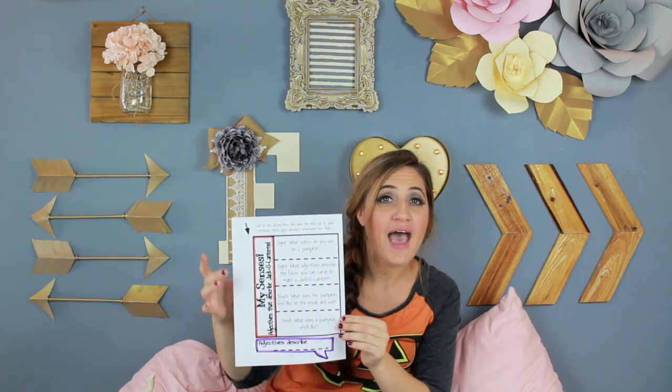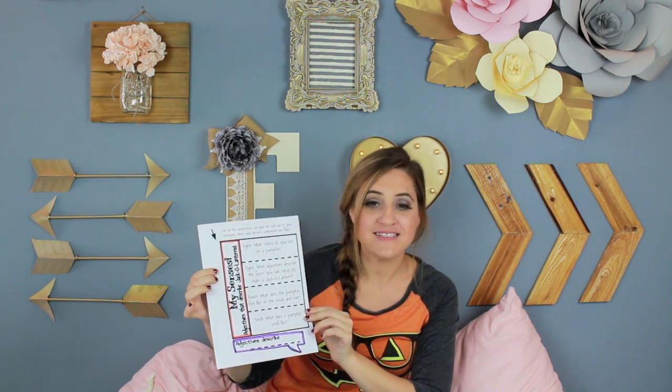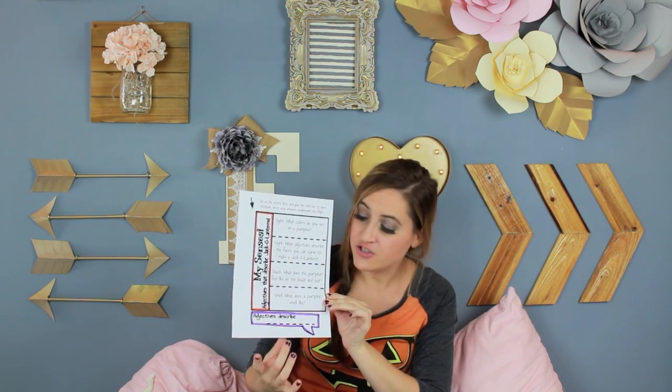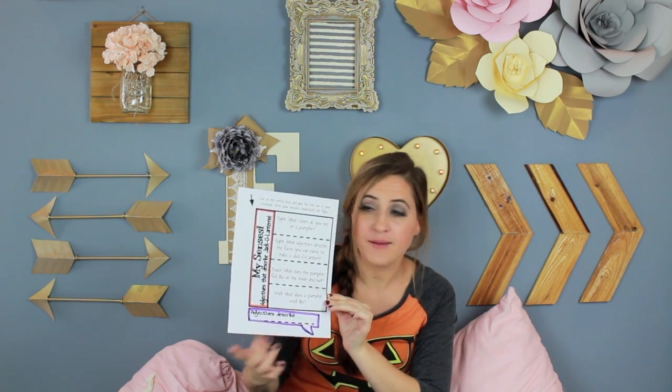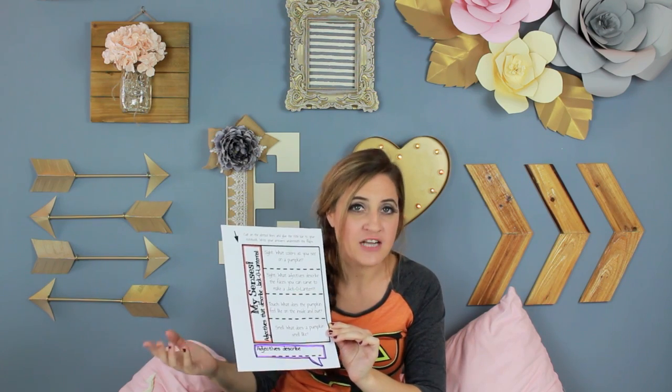So once the students are done working on their verb brainstorming activity, we're going to brainstorm different adjectives that we're going to be using within our story. To do this, we're going to first explore sensory words. We have a foldable called My Senses. And underneath here, you can see that I have a brain bubble, and it says adjectives describe, and the students will write the word nouns on the bottom dotted line.